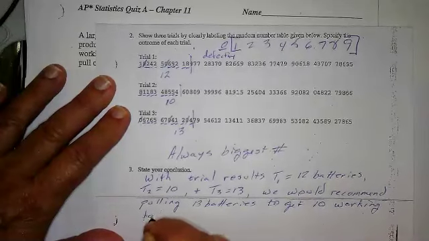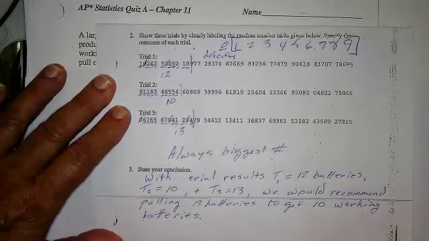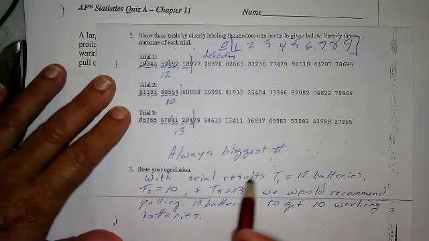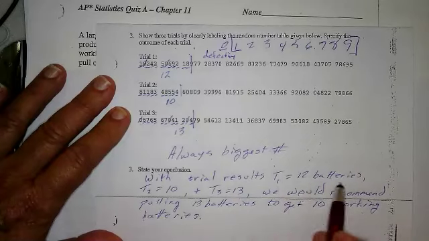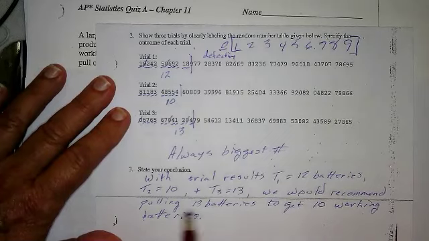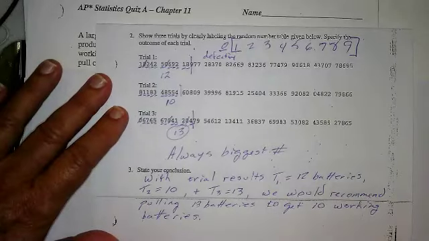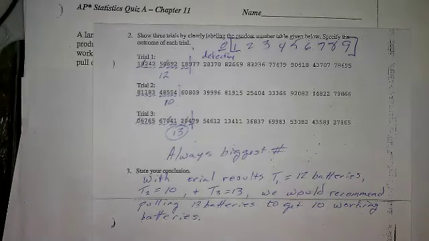Don't find the average. So with trial results, trial 1 was 12 batteries, trial 2 was 10, trial 3 is 13. We would recommend pulling 13 batteries to get 10 working batteries. It's always the largest, and 13 was our biggest number. Okay, and that's plain and simple. That's all there is to it.